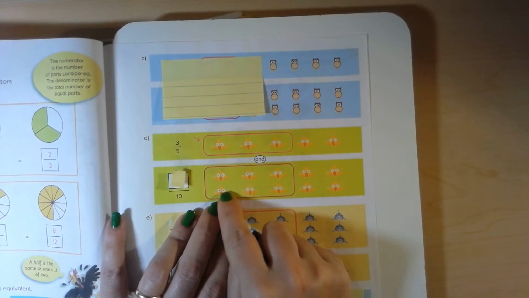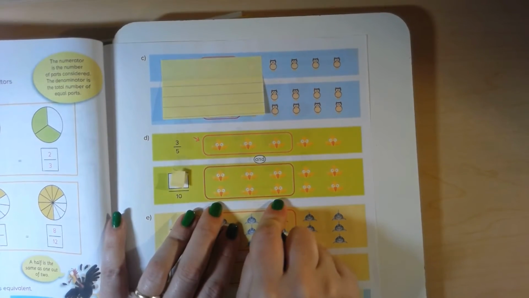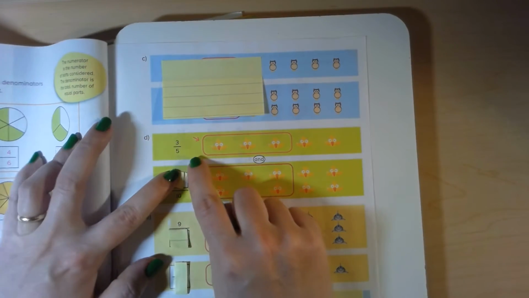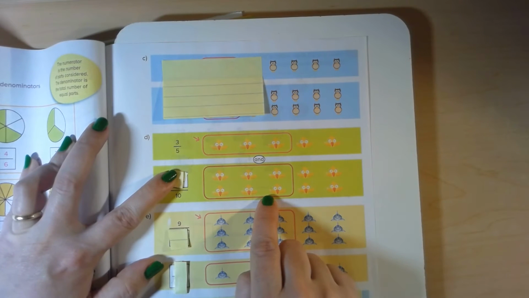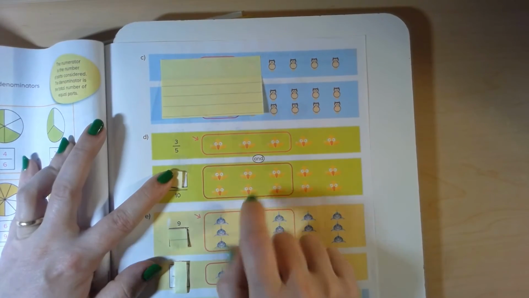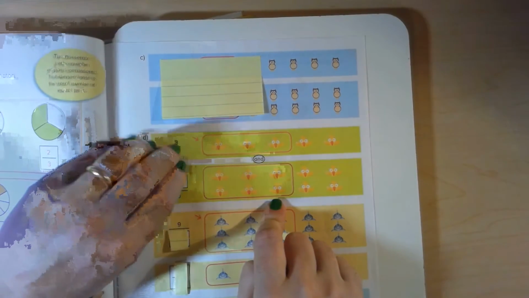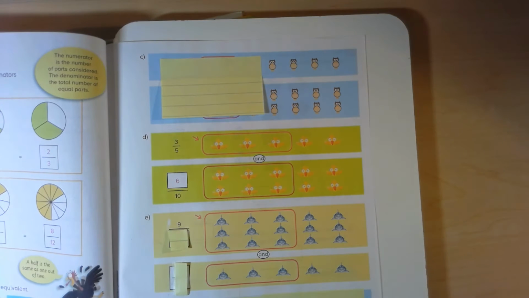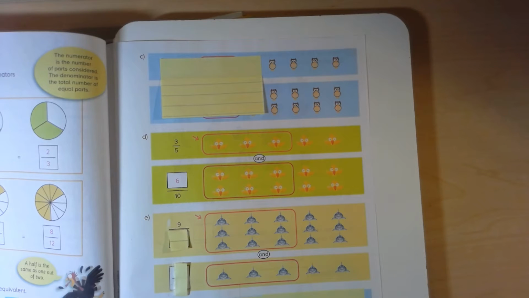And then you can just count the ducks that are inside. So 3/5 is the same as how many tenths? 1, 2, 3, 4, 5, 6. 6/10. 3/5 equals 6/10.